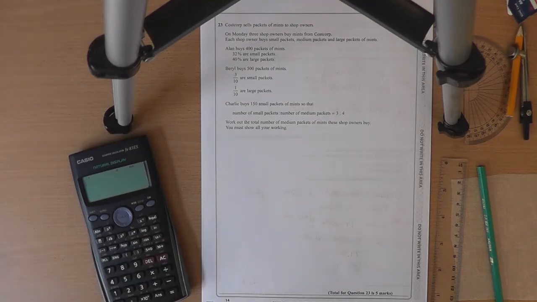Okay, there's a lot going on here. We've got 3 different shops, 3 different ways of working out chunks of the whole. We've got percentages for Alan, fractions for Beryl, and ratios for Charlie. However, the direction for the question should be reasonably clear. We need finally to work out the total number of medium packets of mints these shop owners buy. So we need to work out the number of medium packets that Alan buys, the number of medium packets that Beryl buys, and the number of medium packets that Charlie buys. And if we can find those 3 numbers, we can just add them up at the end and have a total number of medium packets that all 3 buy.